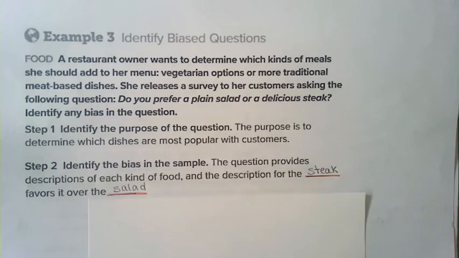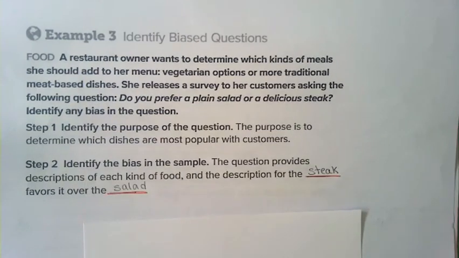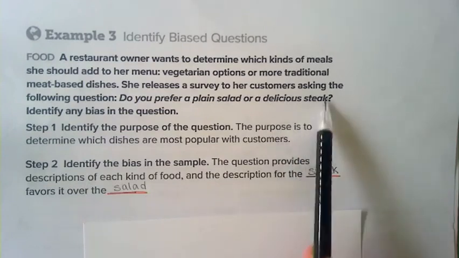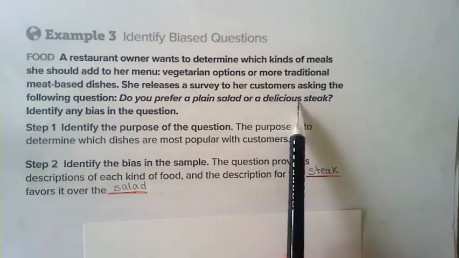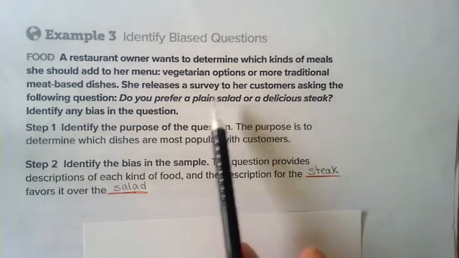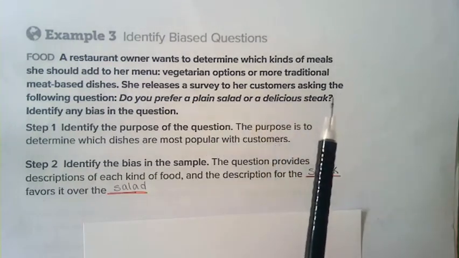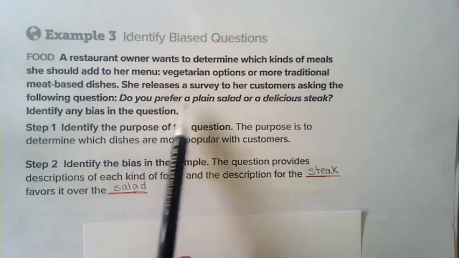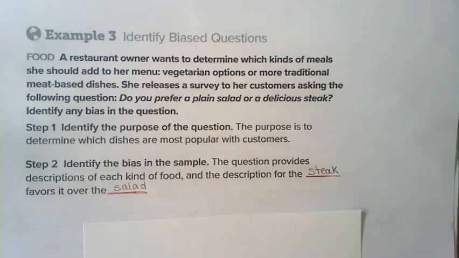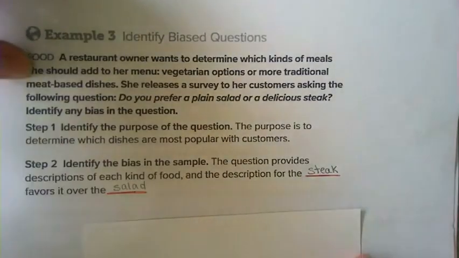So what would be the bias? Well, do you see how the question is worded? People might pick the steak based off you thinking it's delicious versus the salad who just think it's plain, right? So instead, if they did, do you prefer a salad or a steak? That might have better results versus giving in those descriptive words.